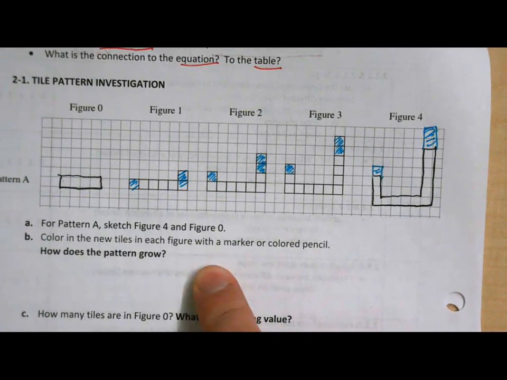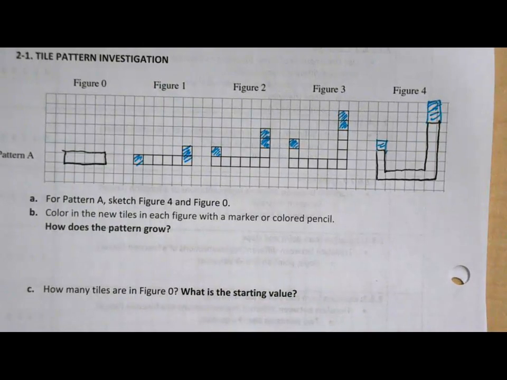So how does it grow? Go ahead and write some words down here. We could say we add 1 block on the left and 2 on the right.